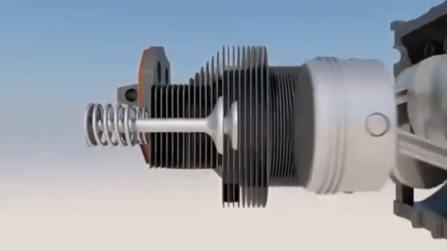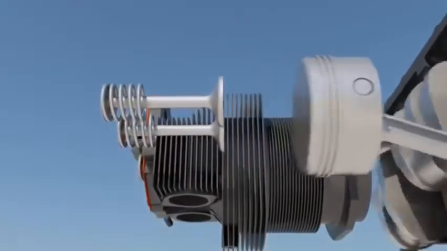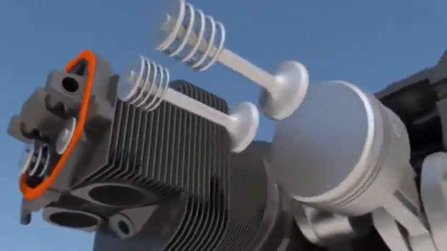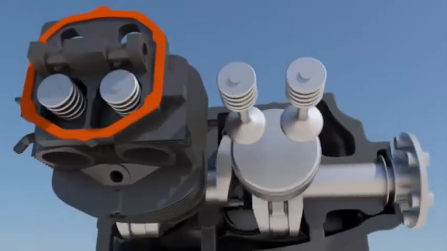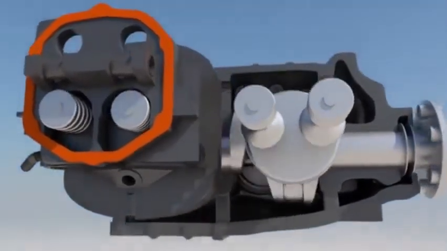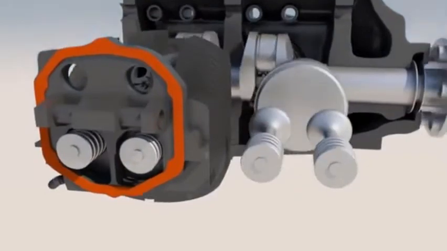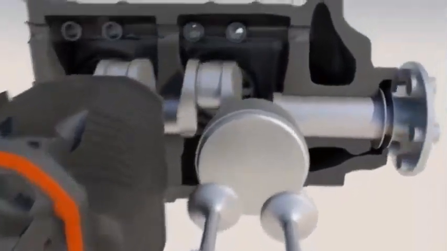As we just saw in these four strokes, there are two valves at the head of each cylinder that open and close to allow the fuel mixture in and the exhaust gases out. But what controls those valves? That would be a camshaft.